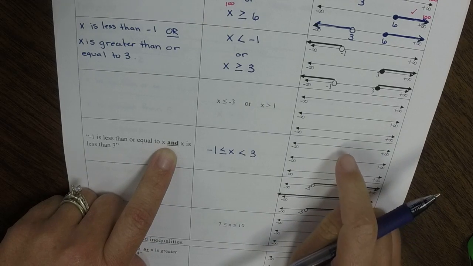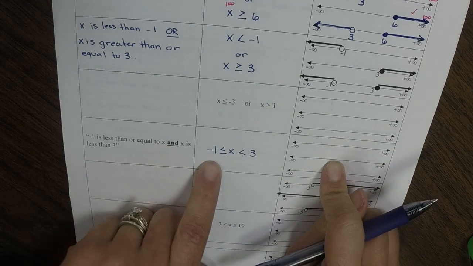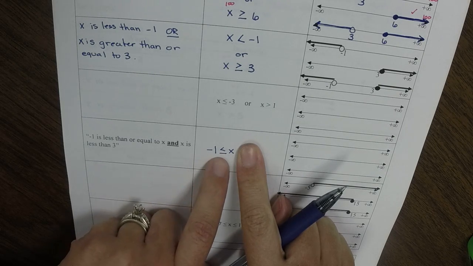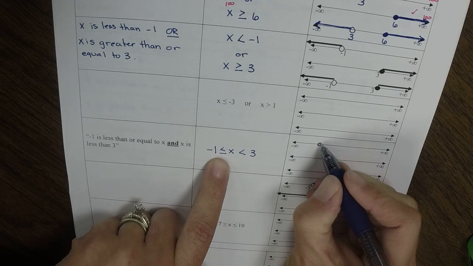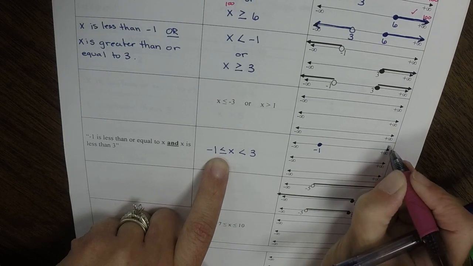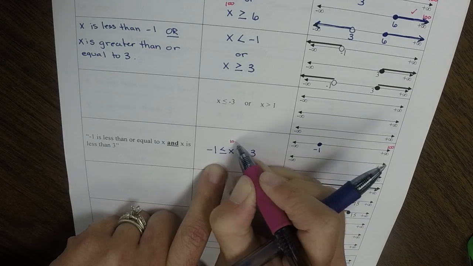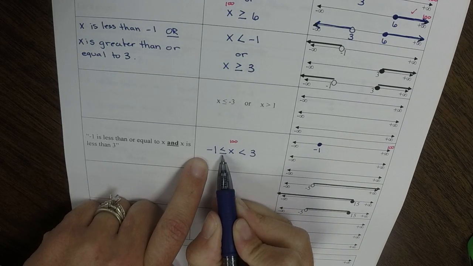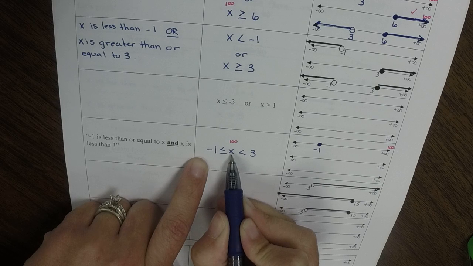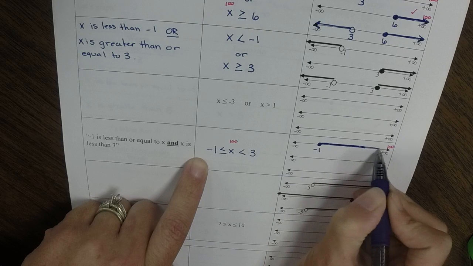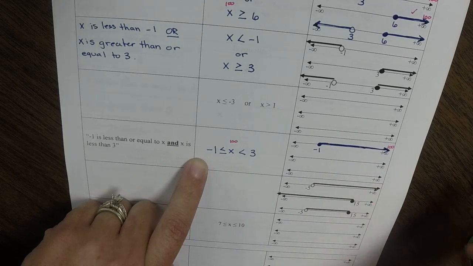So I can still do it as 2 separate graphs. We're only going to read the left side first. So -1, I have less than or equal to. So this is going to be a solid dot. Here's -1, and then here's my test number. So if I put that test number in, -1 is less than 100. That is true. So that means I would go towards the 100. Good.